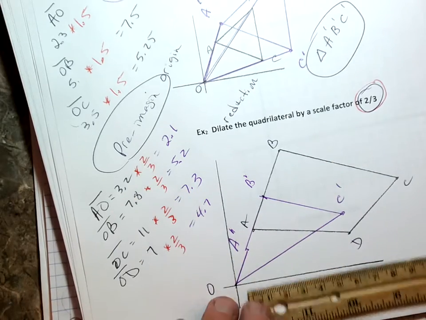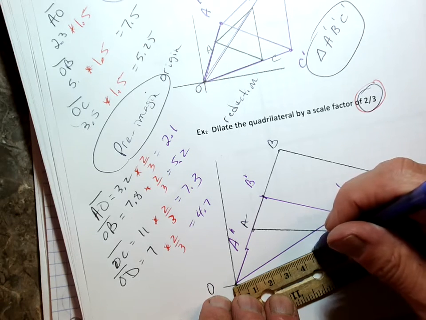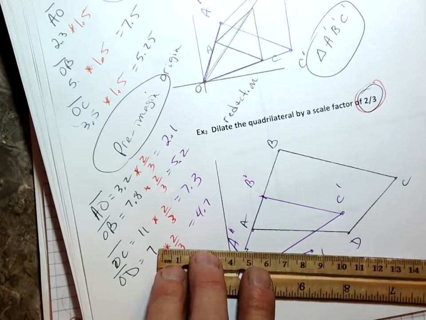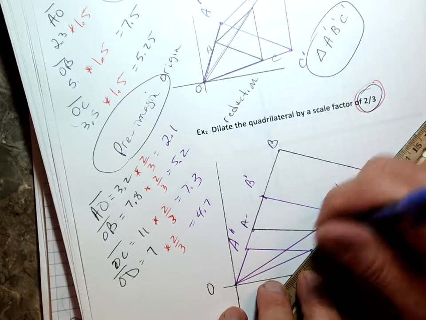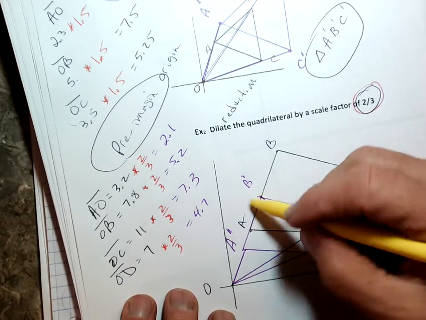And then D prime is now going to be a 4.7. Right about there. And if I draw it in, it's going to look like this, isn't it? And I might even shade it so we can see it better. Okay, so that's my quadrilateral. Go ahead and shade it because here it is.